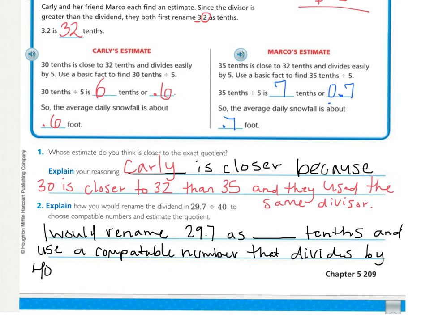My sentence is, I would rename 29 7/10 as 297 and use a compatible number that divides by 40. Probably the best one would be 280. That's close to 297, but I also know that 28 divides by 4 nicely, so it should also divide by 40. So 28 divided by 4 is 7. With my 0, my answer is 7, because these zeros cancel each other out.